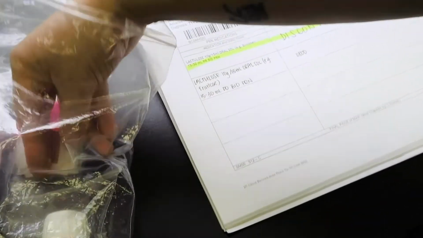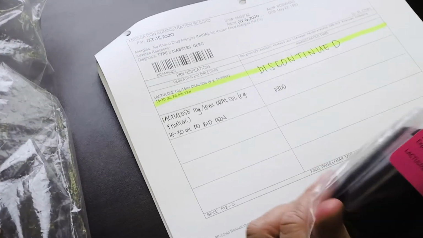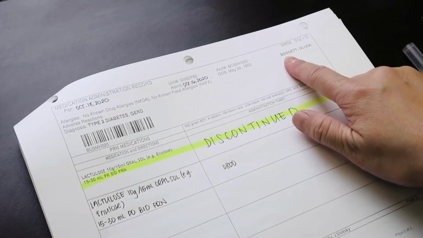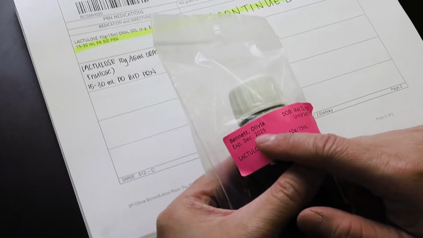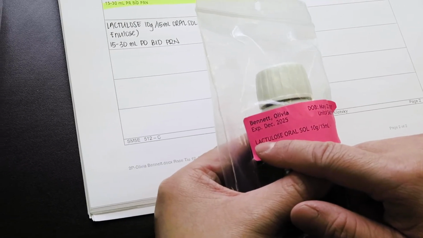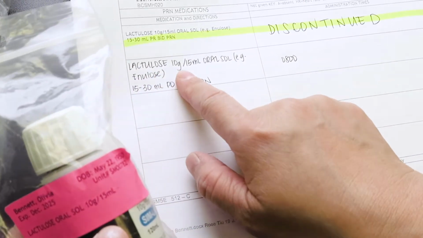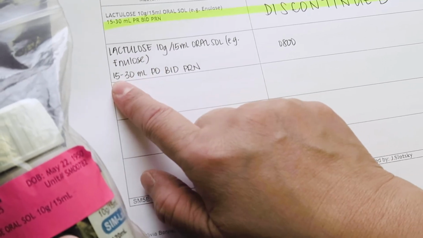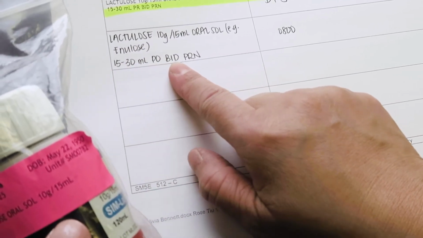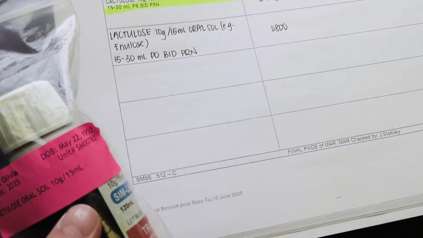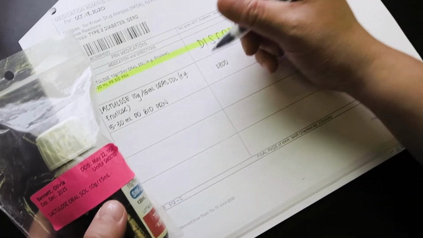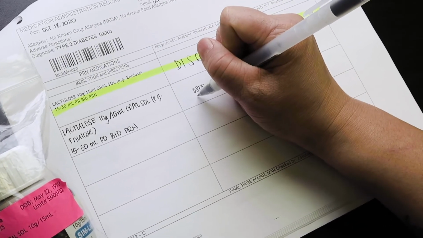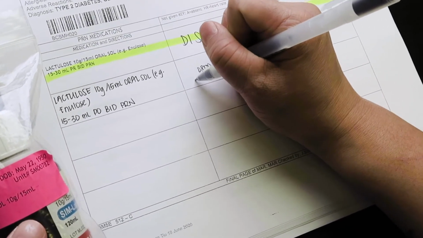And then we have our last medication for 8 o'clock that the patient needs. So once again, we have Olivia Bennett, Lactulose 10 grams per 15 mL oral solution, example Enulose. We're administering 15 to 30 mL PO BID as needed at 8 o'clock. We checked the last MAR and it said that they were administering 30 mL, so we can go ahead and administer 30 mL.